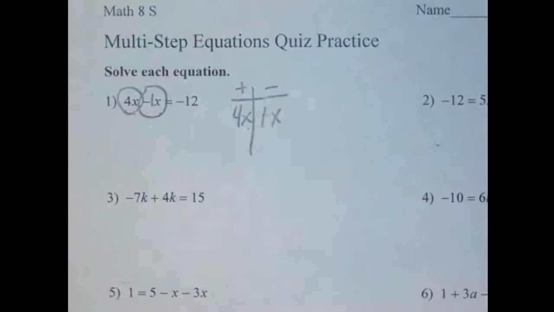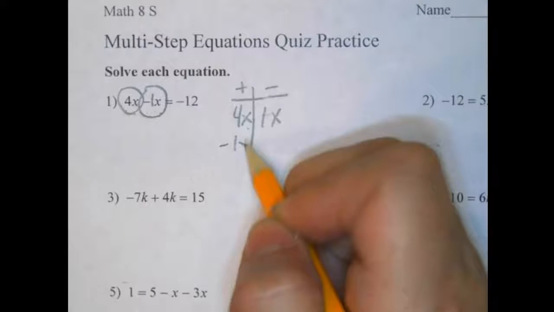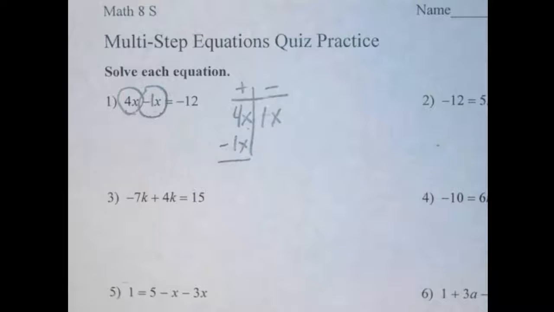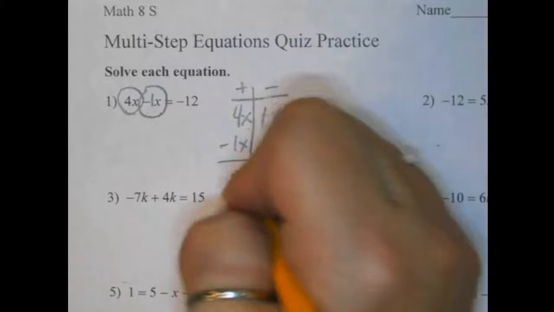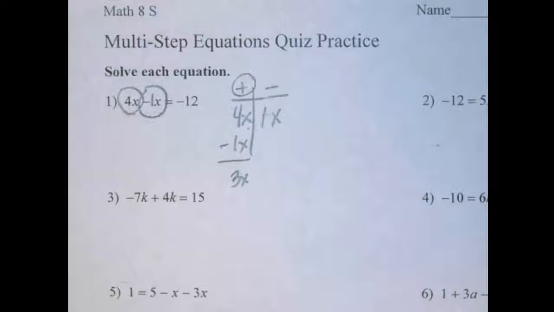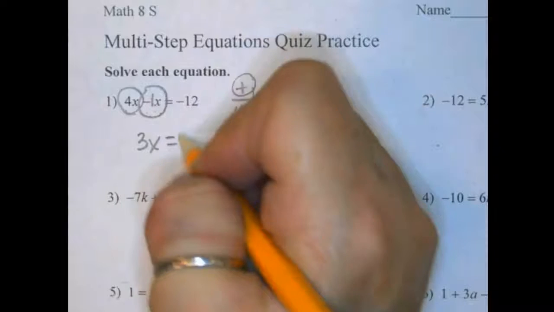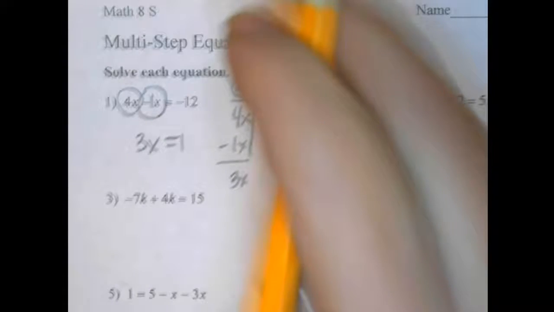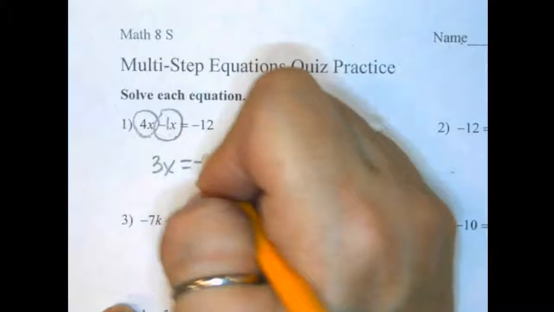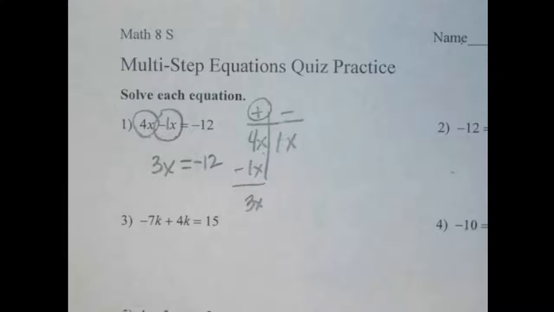Which one's smaller, 4 or 1? 1 is smaller, so I'm going to subtract that from this side. What is 4 minus 1? What side is it on? That means it's a positive 3x, so I don't need to write that plus, but I can bring down the rest of my equation. Negative 12.